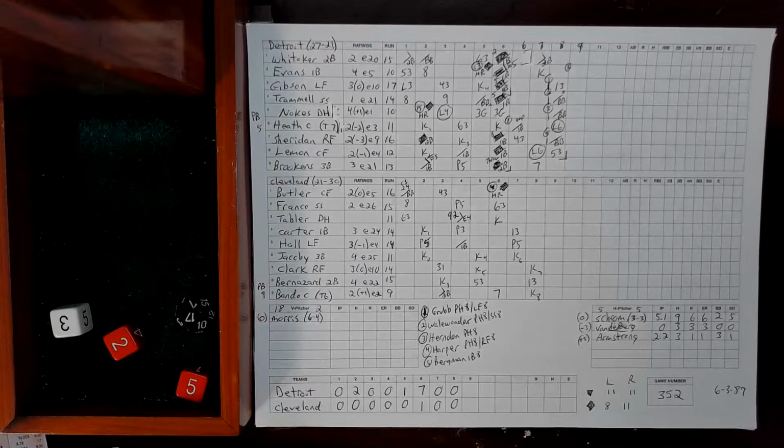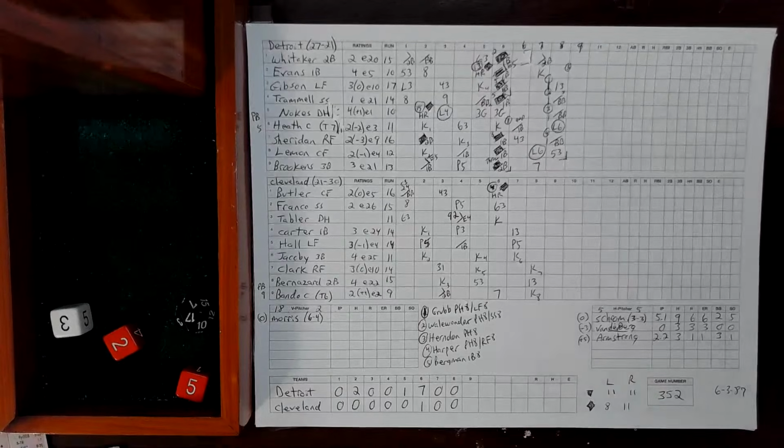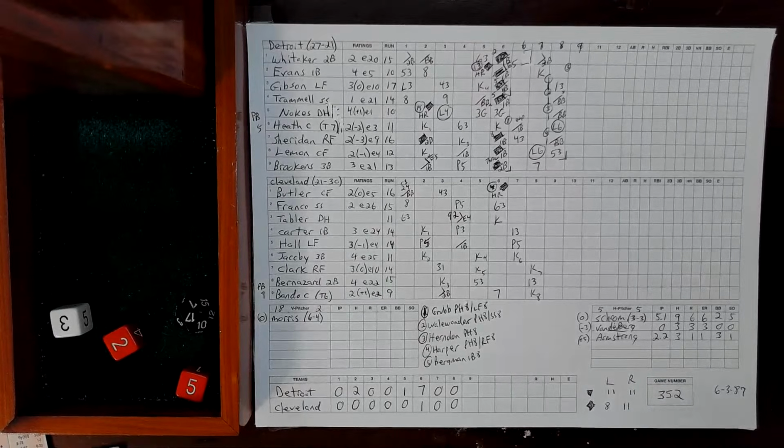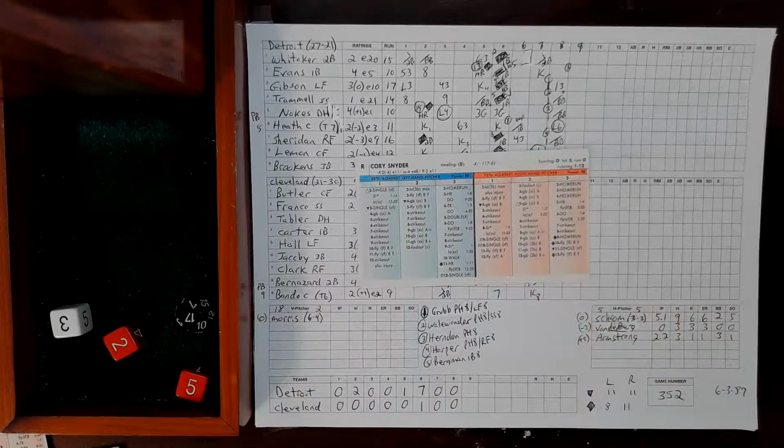So let's see who they want to bring in to pitch. They will bring in Corey Snyder. Corey Snyder will come in to pitch. How about that? We're going to have Corey Snyder come in and give it a go as a pitcher.